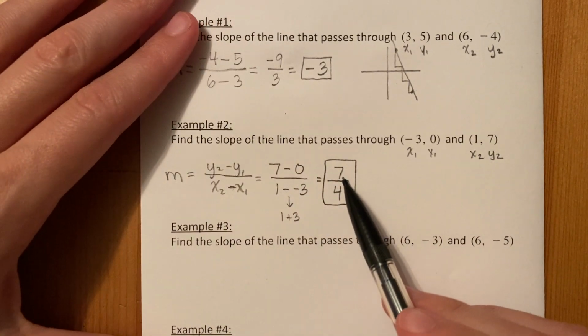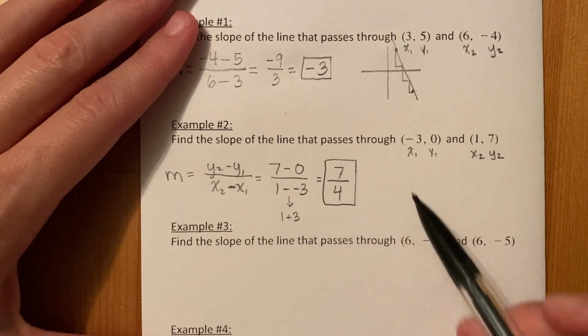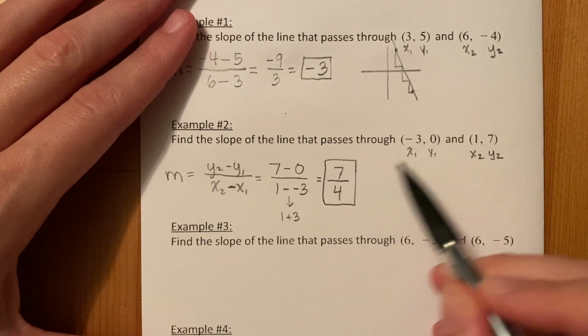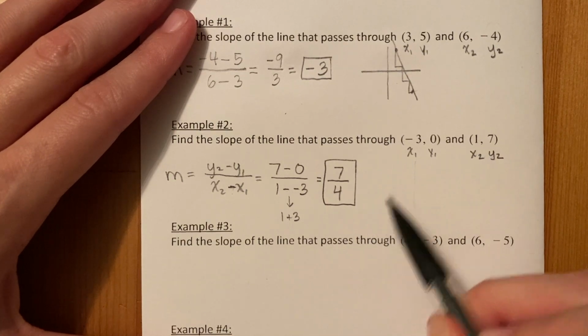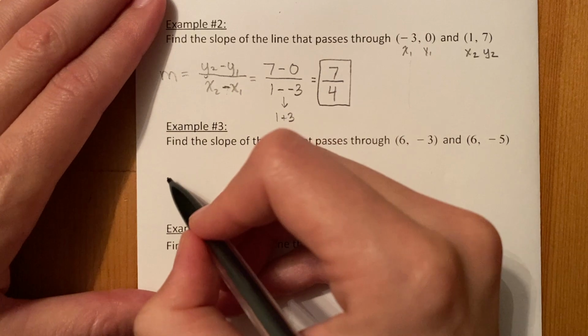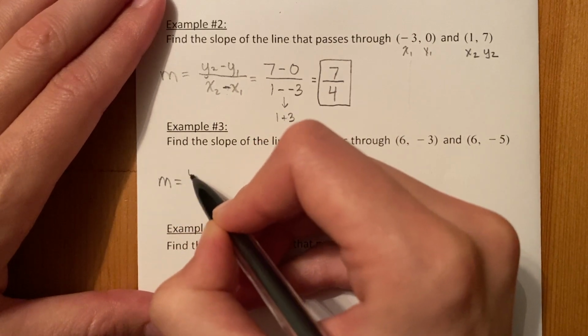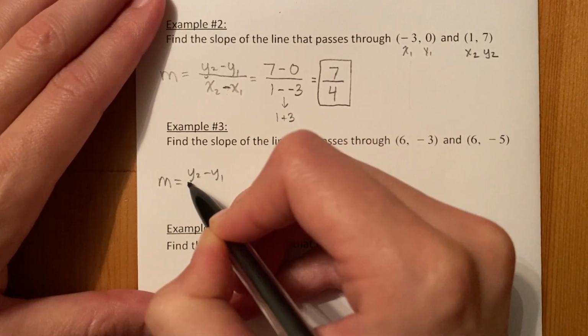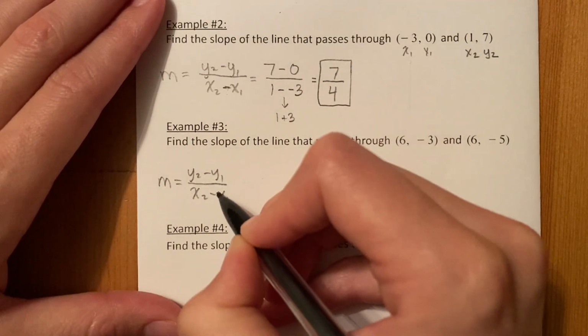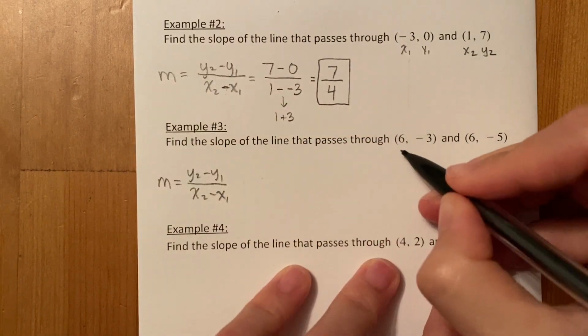Sometimes my slopes are just fractions. This would mean in my slope, I would go up 7 and right 4. In fact, if I graphed these points, you would see that that's exactly what I would need to do to get from one point to the other. I'd have to go up 7 and over 4. In these last two examples, they're going to be a little bit different. You're just going to see there's a little piece of this that's connected to what we learned today.